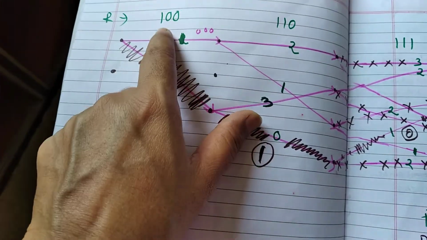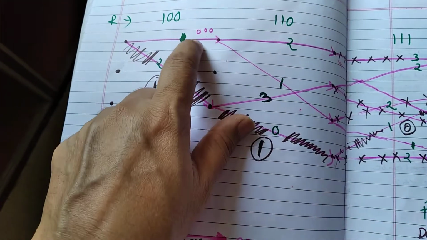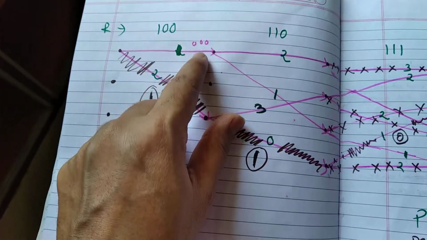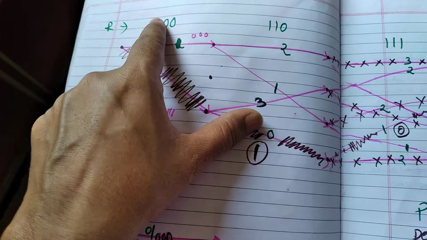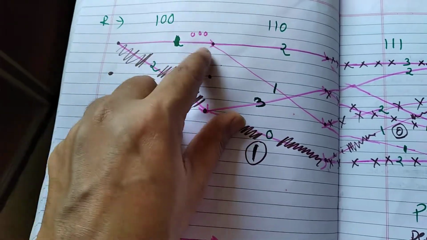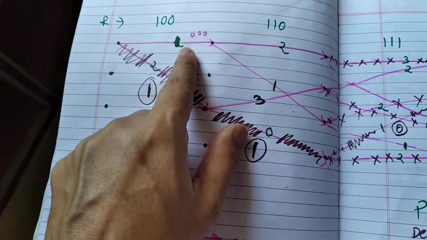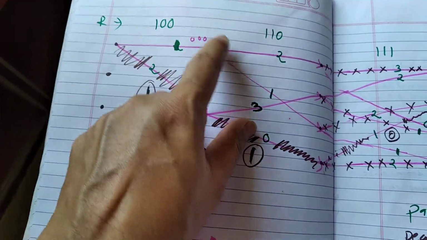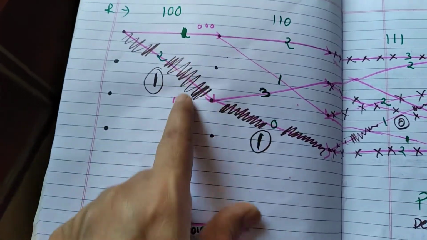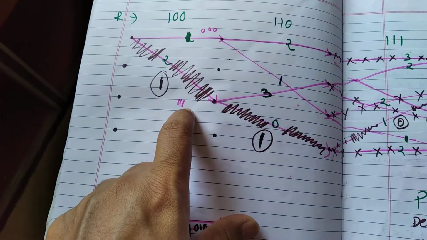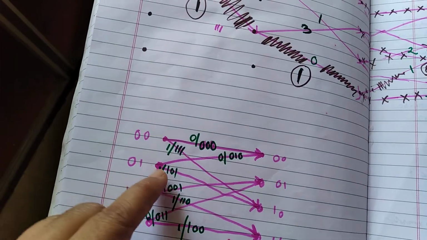So the Hamming distance between 000 and 100 is 1. Hamming distance is nothing but at which bits the two streams are different. Here 0 is 0, 0 is 0, and one bit differs, so 1. What is the Hamming distance here, for 111?